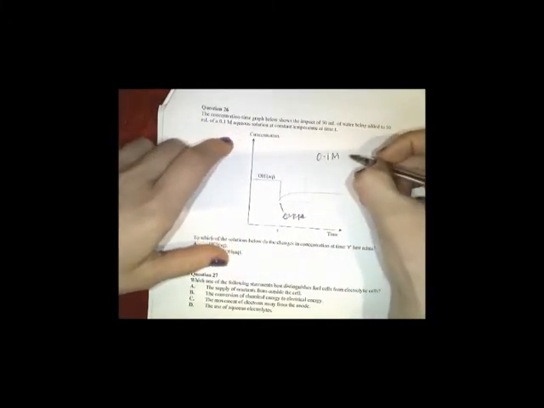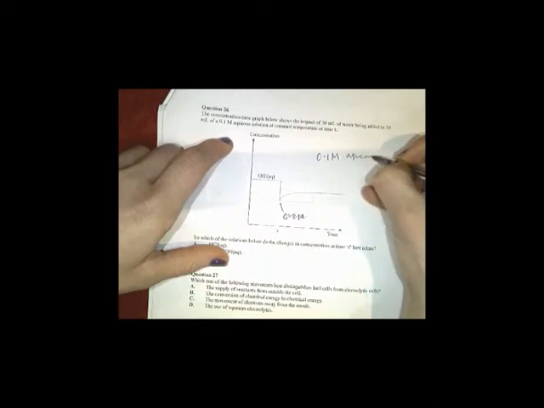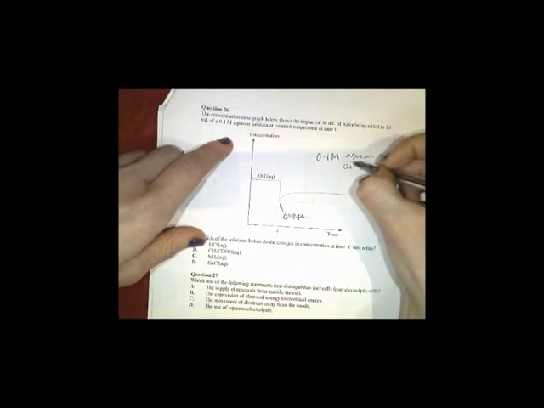Okay, nearly there. Alright, the concentration graph shows the impact of 50 mL of water being added to 50 mL of an 0.1 M aqueous solution. So we are diluting. So therefore we're decreasing the concentration of OH negative.